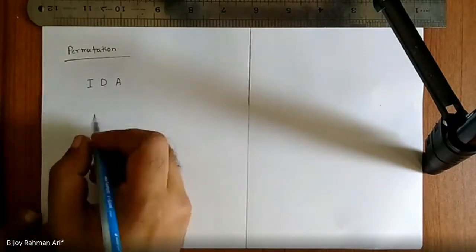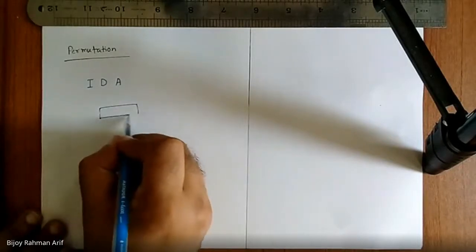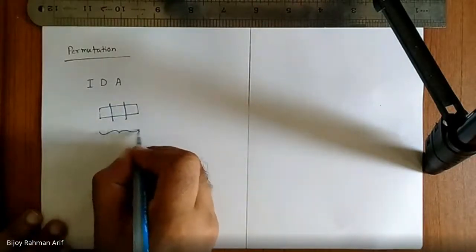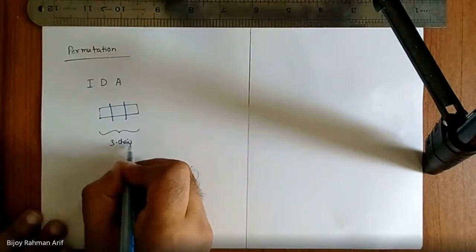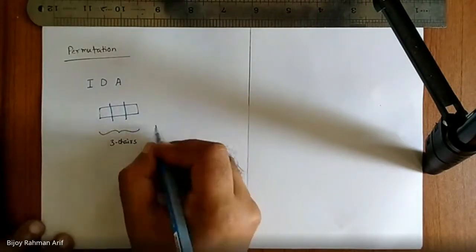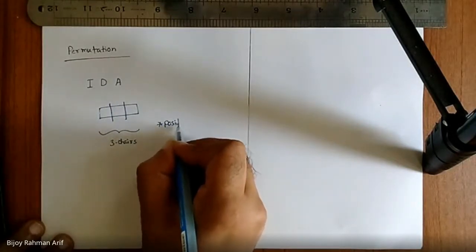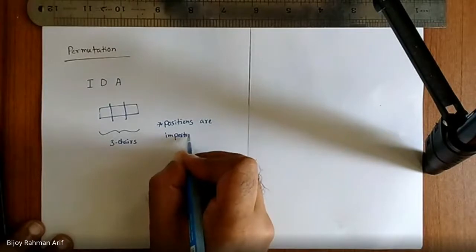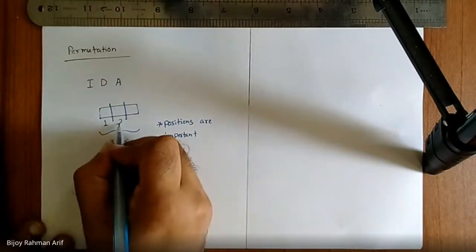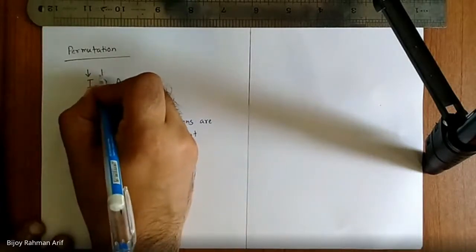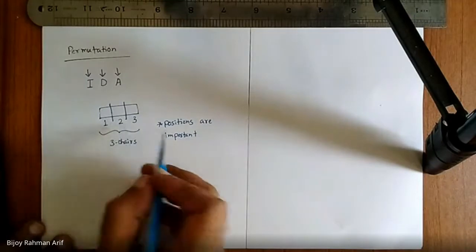So there are 3 chairs. So here the positions are important. That means this is chair number 1, this is chair number 2, this is chair number 3. 3 chairs. I have 3 persons: Injamam, Disha, Ali. I have 3 chairs: 1, 2, 3. Positions are important.